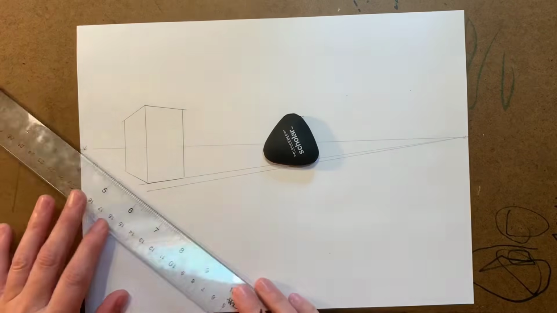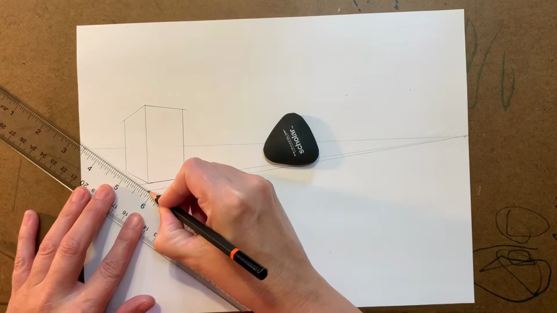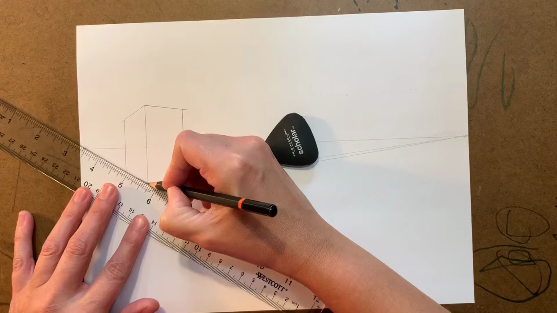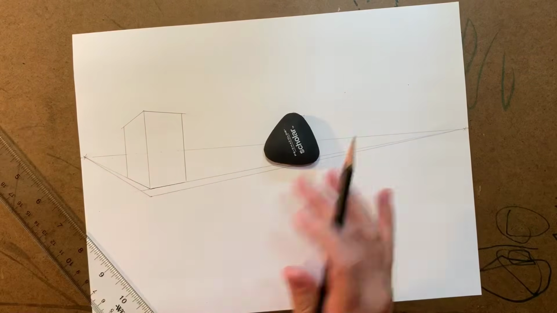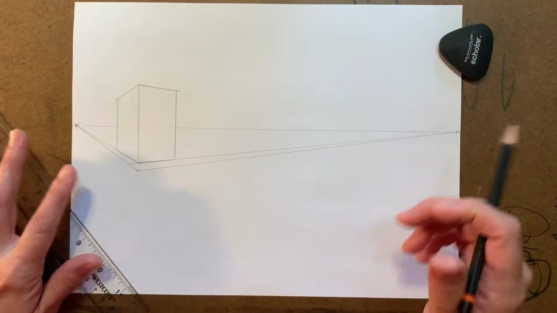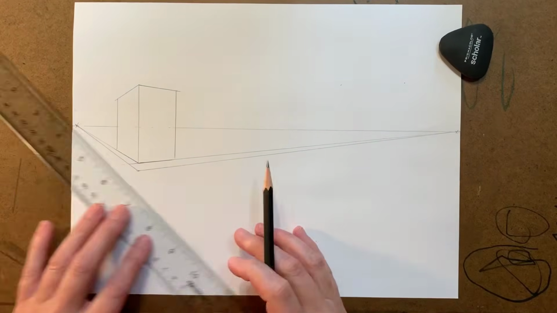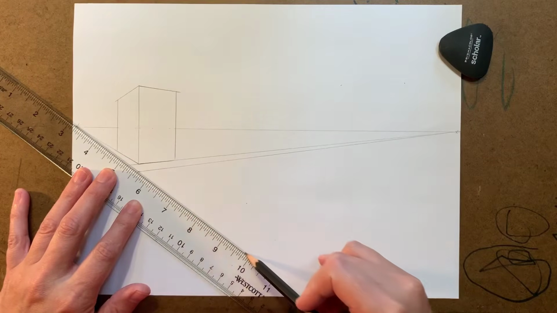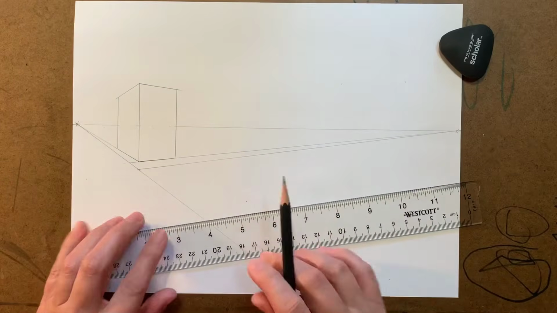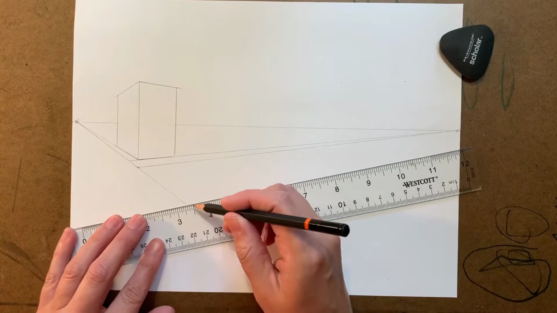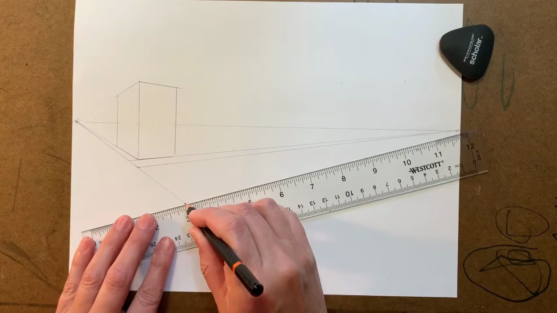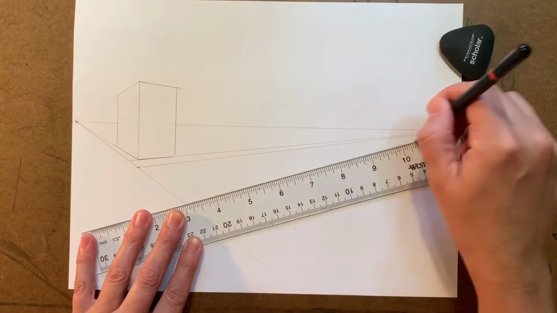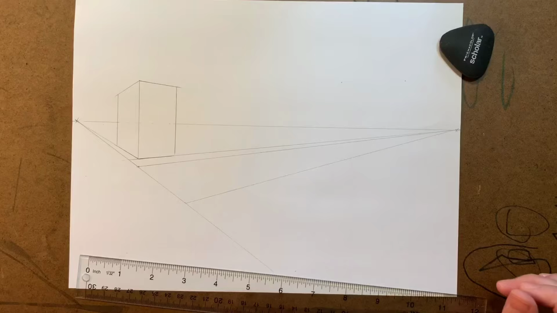To draw the other end of the sidewalk, I'm going to line this point up with my other vanishing point over here and draw a line. So then this will be my sidewalk for that block. Now, let's say I want a street right here. I'm going to lightly continue this line down here. I think I would like my street to be about this wide. So I'm going to make a mark here, and then line that up with this vanishing point over here, and draw a line very lightly, since I'm going to end up erasing some of that later.